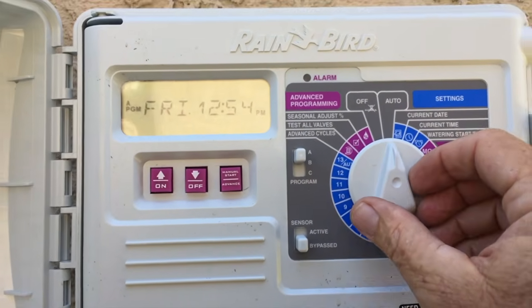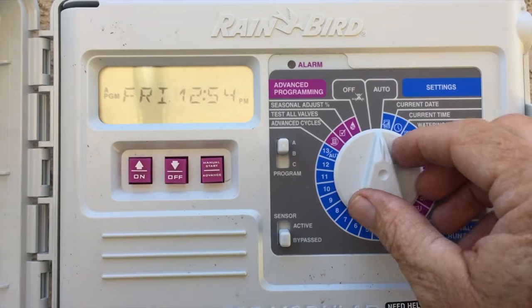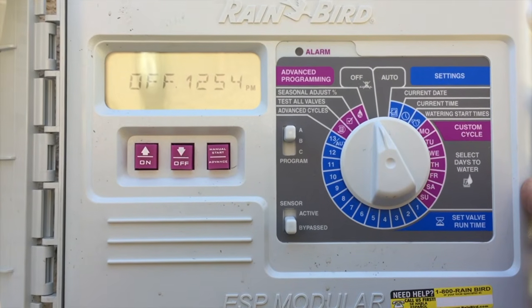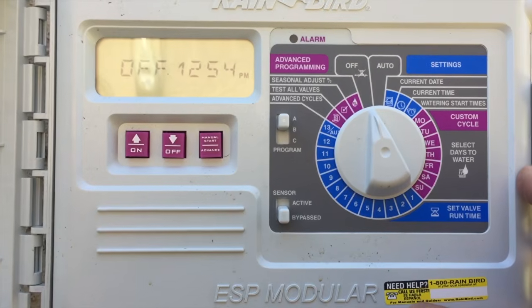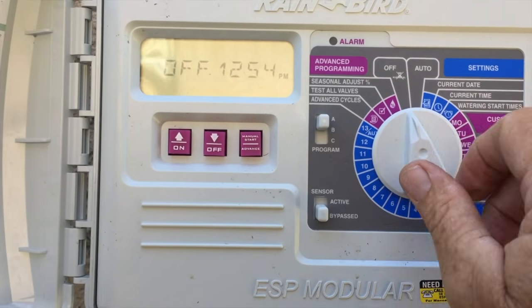Normally it would sit in the auto position. If it rains, you can put it in off, or if you have a rain sensor installed, you don't need to do that. It'll do it all by itself, sitting from the auto position.